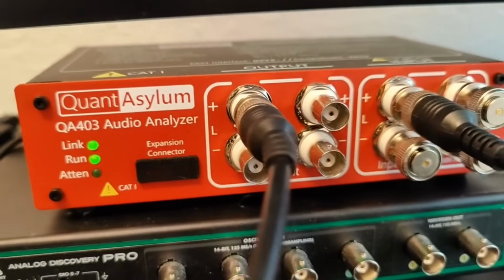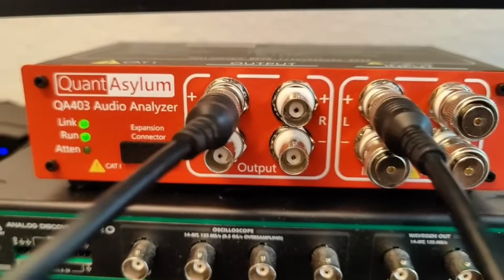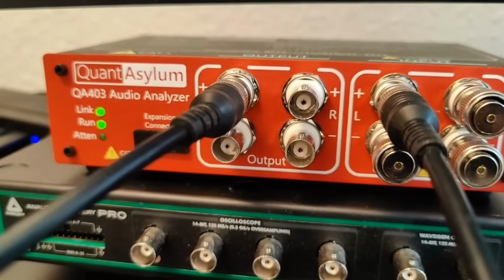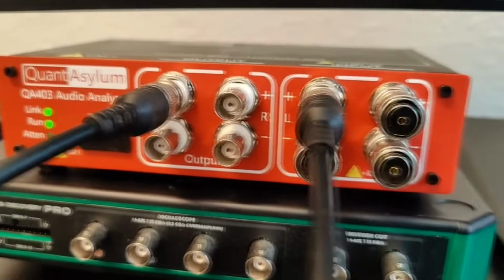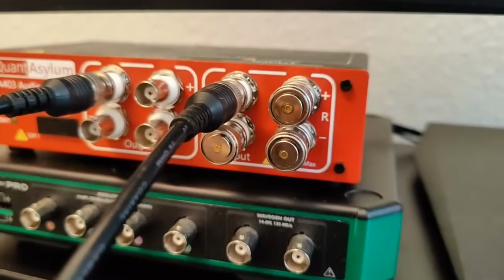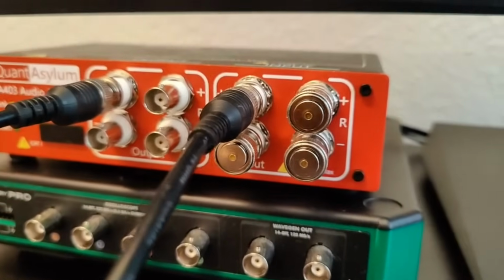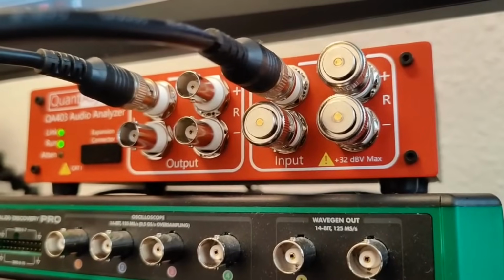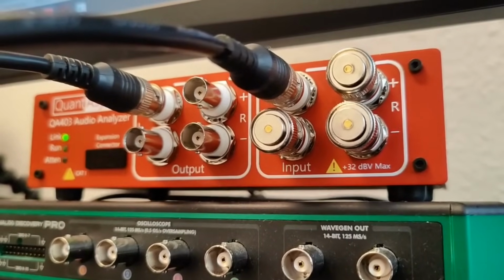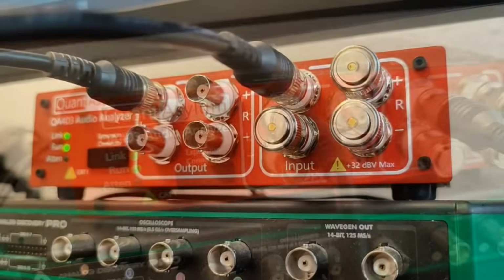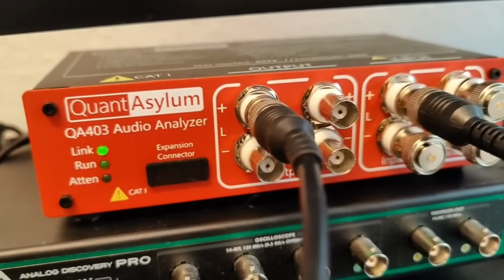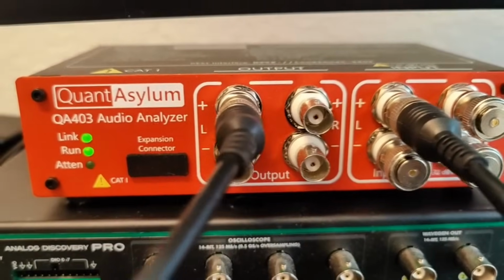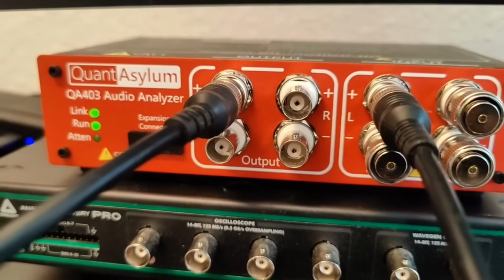The QA403 audio analyzer is actually fully isolated and it's also differential. So the output, I'm simply taking one of the differential outputs as a single-ended, and on the input side, I am using these BNC shorting plugs to short the unused channels of the inputs. So I'm simply effectively converting the system from differential to single-ended because my audio system is single-ended. But of course, if you have a differential system, you can use the QA403 to test differential systems.